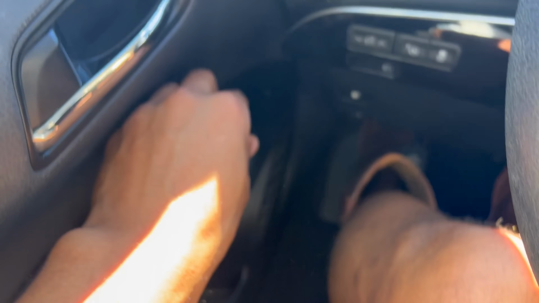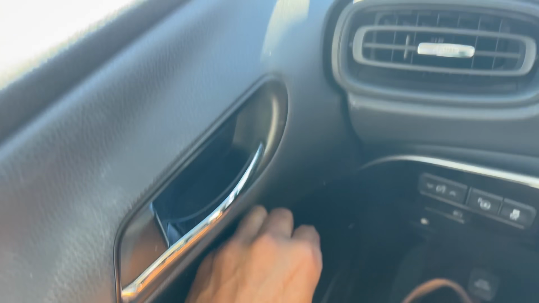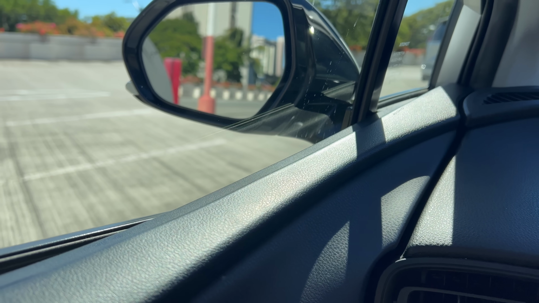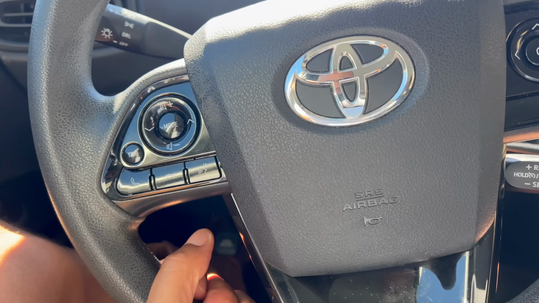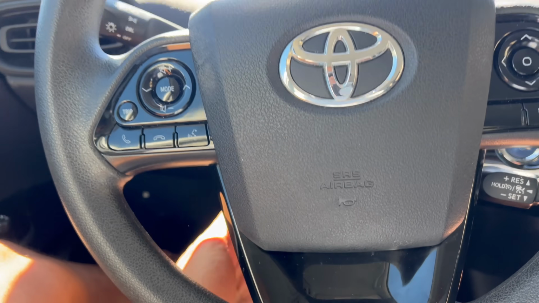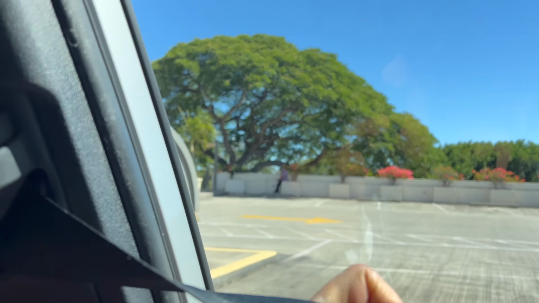Adjust your seat and mirrors. Ensure you're comfortable and have a clear view of the road by adjusting your seat position, mirrors, and steering wheel. The next step is the pre-drive checklist. First is the seatbelt. Always wear a seatbelt before starting the car.